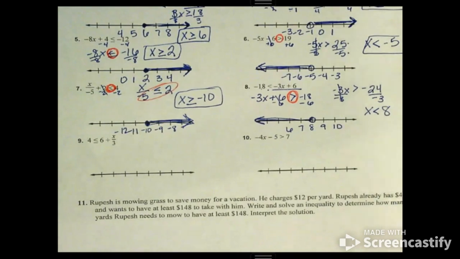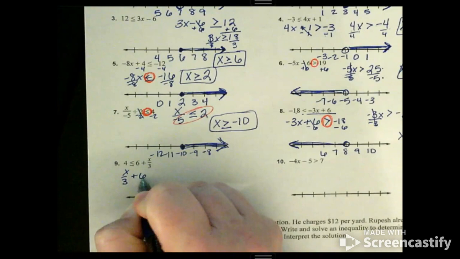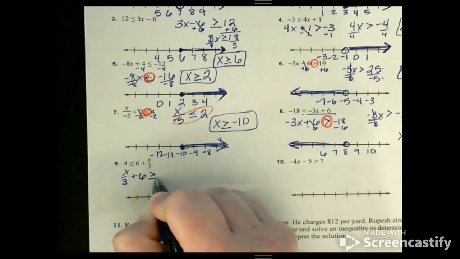Okay. Number 9. Somebody tell me what they did first. I subtracted 6. Okay. What do we know? Where is the X? Is it on the right or left? Right. It's on the right, but where do we want it? The left. So let's rewrite it and do X over 3 plus 6. It's pointing at the 4. It needs to stay pointing at the 4.